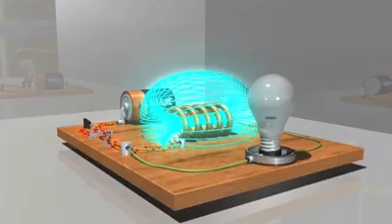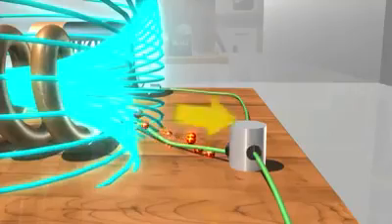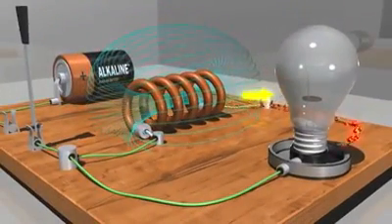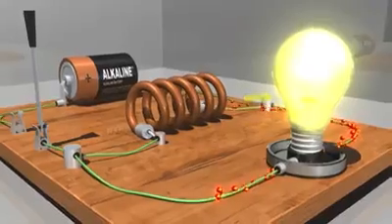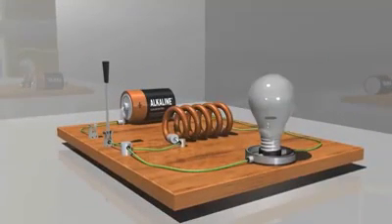The same phenomenon occurs when the magnetic field is shrinking, which happens when we open the switch and stop current flow from the battery. Once again, the back EMF opposes the change that created it. In this case, the change is the cessation of current. So, opposing this change, the back EMF wants to maintain the current, which flows once again to the bulb.